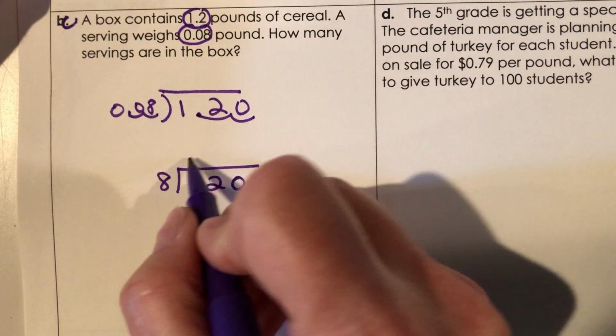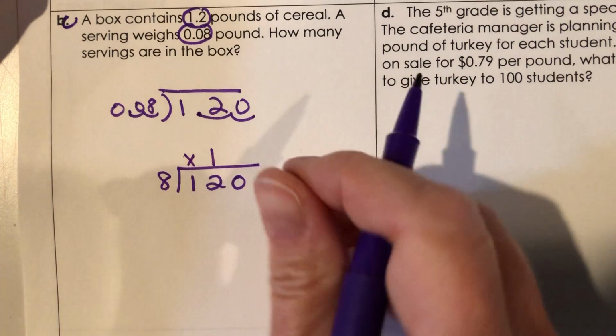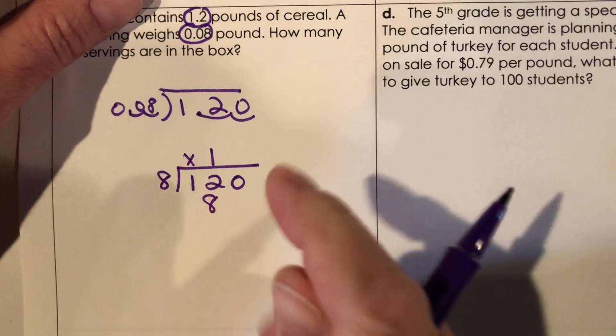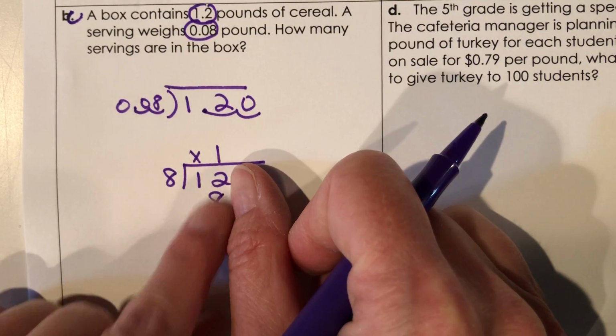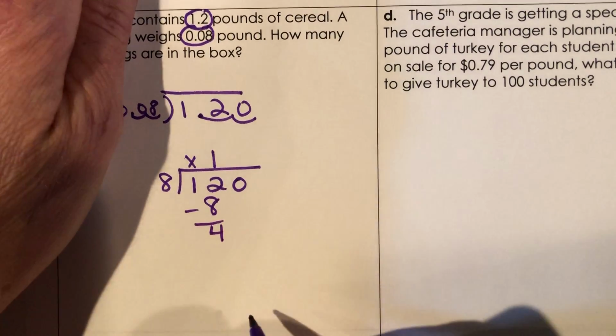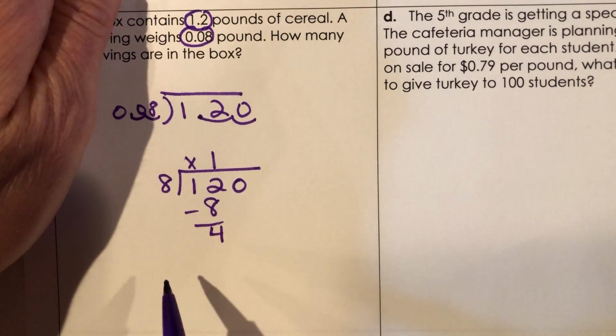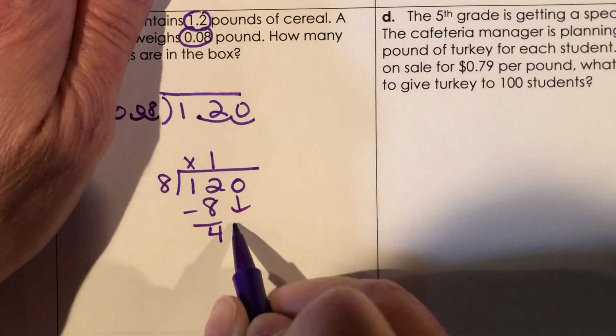8 does not go into 1. 8 will go into 12 one time, and 8 times 1 is 8. I'm going to put this 8 right underneath the 2, because when we were dividing into 12, that 2 is in the ones place, and that's 8 ones. 12 minus 8 is 4. You didn't have to borrow, right? You don't need to borrow. It's just 12 minus 8. We're good. And drop that 0.